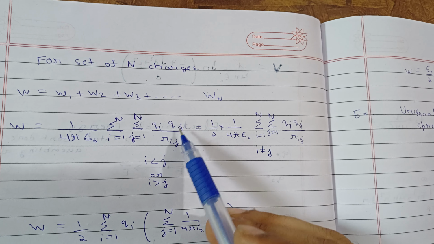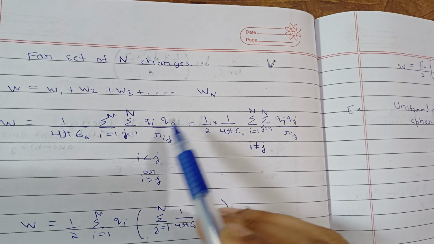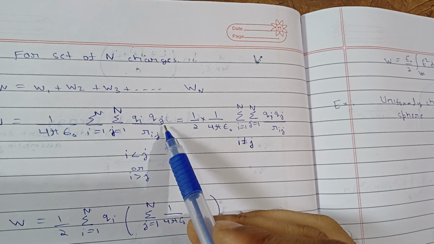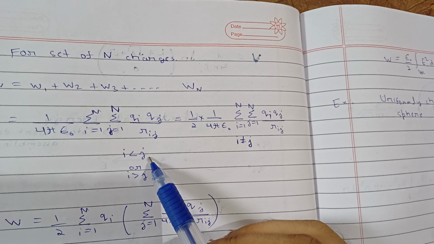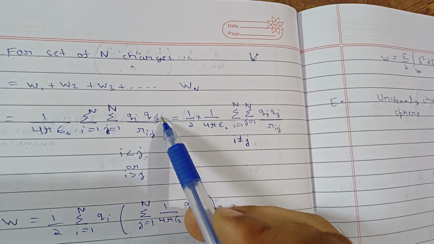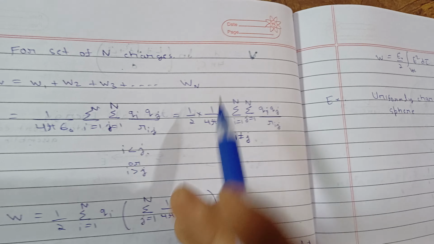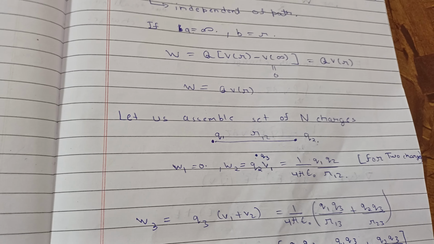So here we have all the combinations: 1 2, 1 3, 1 4, 1 5, 1 6, then 2 3, 2 4, 2 5, 2 6. All combinations we will have, because the only condition is that i must be less than j, meaning you have 1 2 but you can't write 2 1. So that's how we will get this complete set.